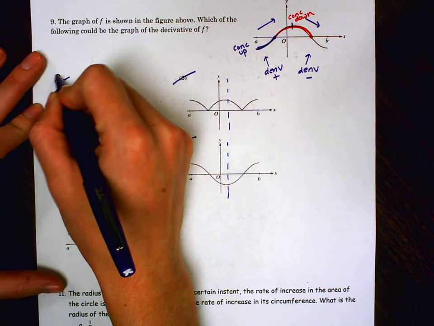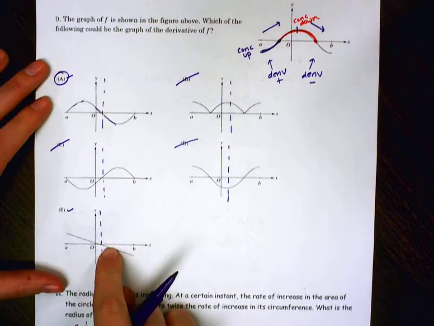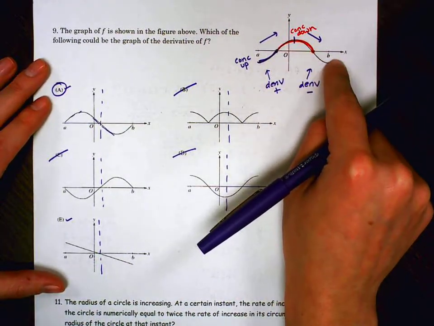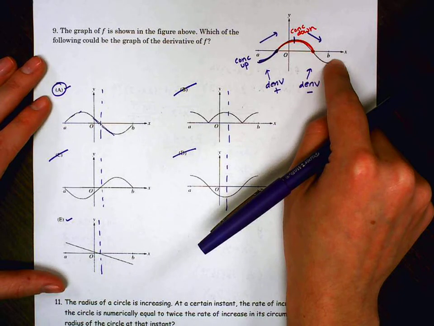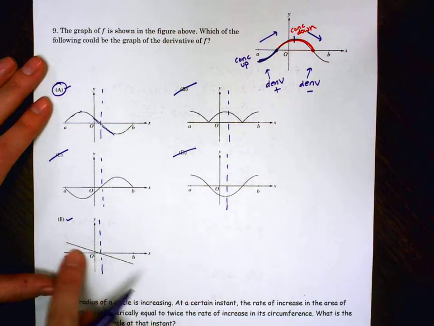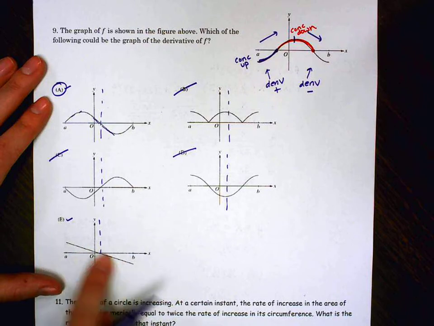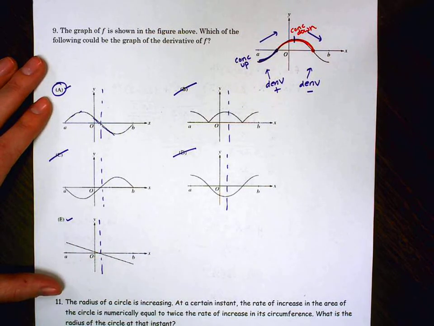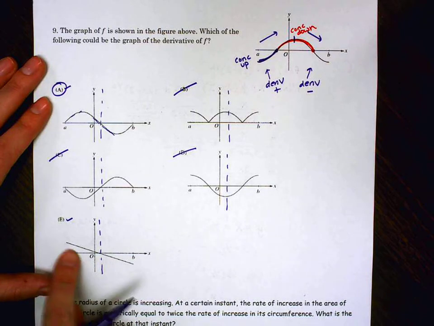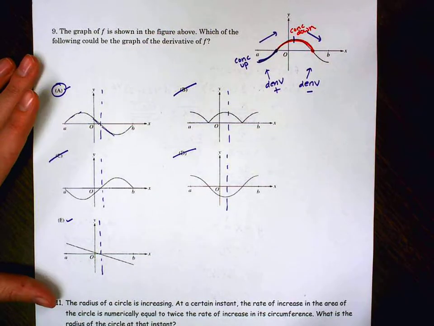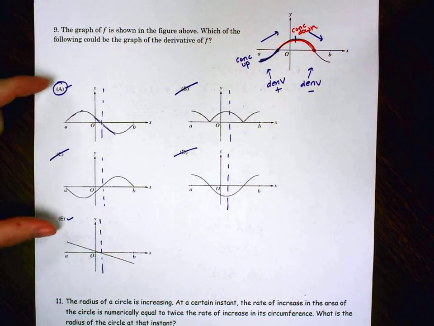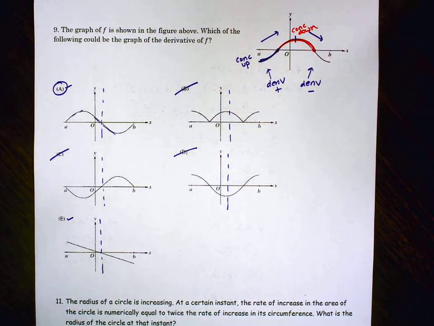Let me show you why this one is not the right answer. Notice here we have concave up, concave down, concave up. That means my second derivative changes. Here, the slope of my first derivative is always negative, which would be telling me that my whole function should be concave down, and this whole thing isn't concave down. So that's the way I reasoned through this, but I would hope that at a minimum you could figure out right now how to get between A and E, and if you want to ask me about this in class tomorrow, you can.